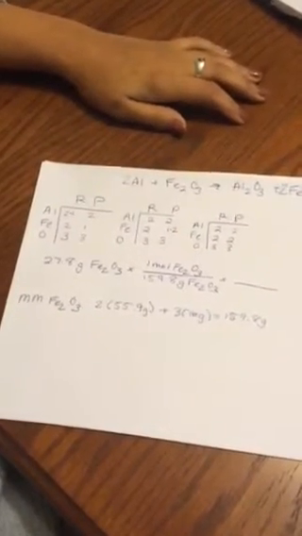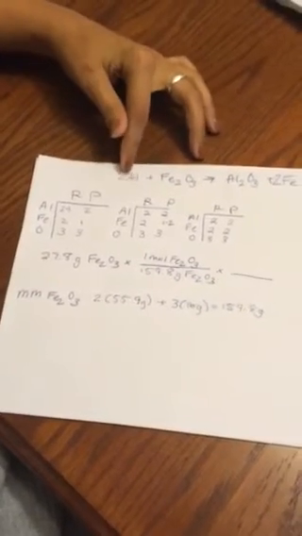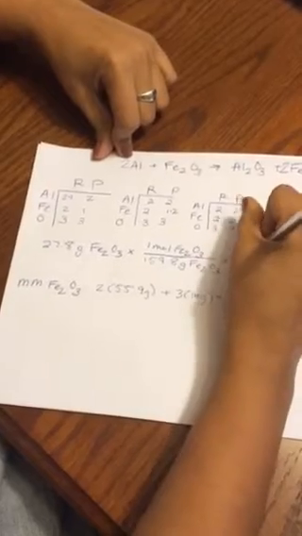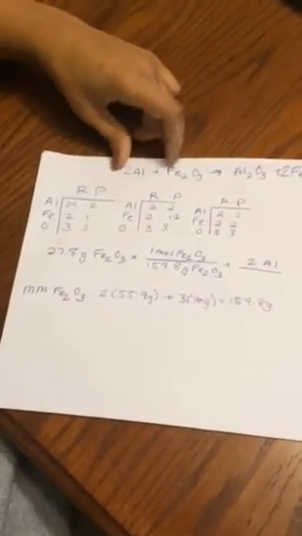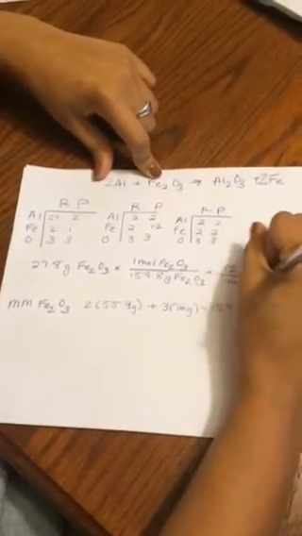Now that I have however many moles of iron oxide, I need to convert that to moles of aluminum because that's what the problem's asking for. How much aluminum do we need? I know that we use 2 moles of aluminum for every 1 mole of iron oxide.